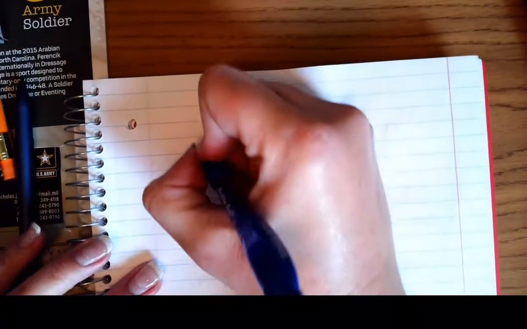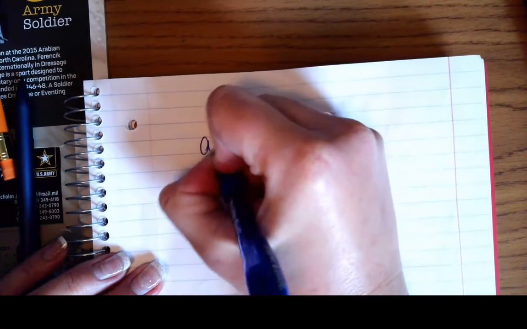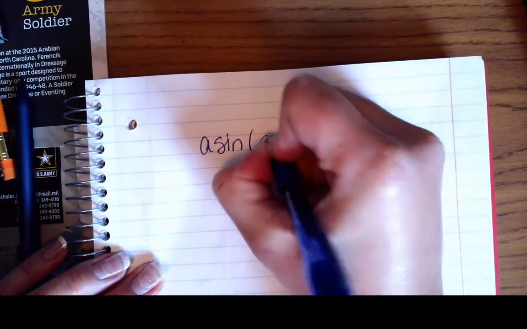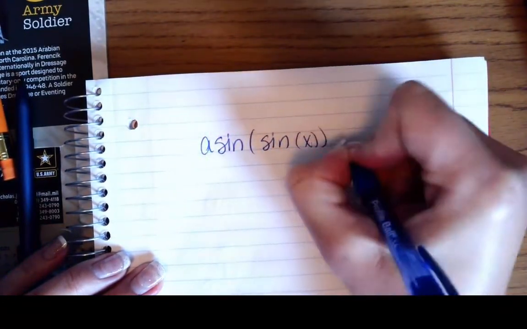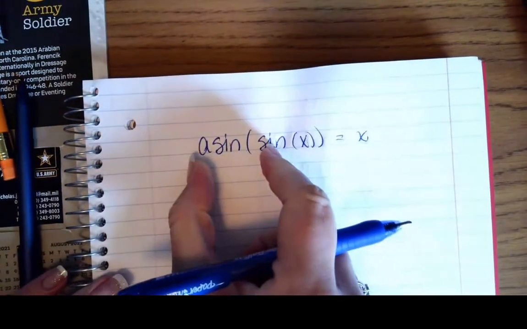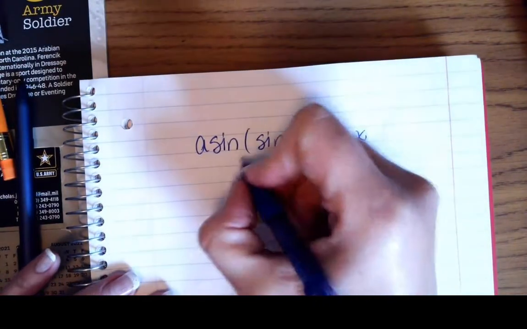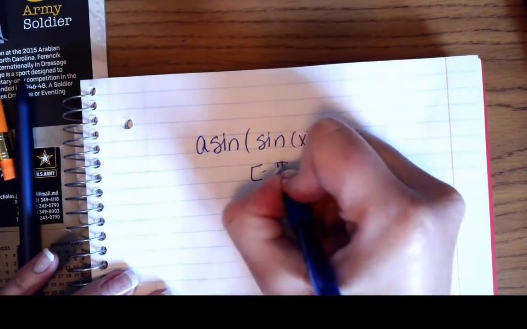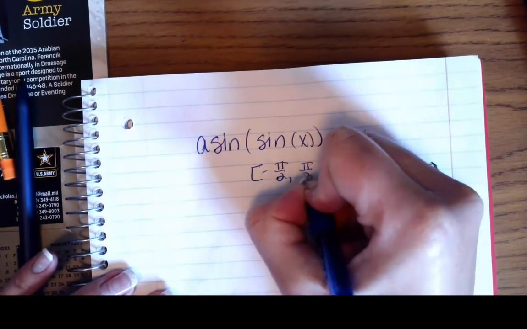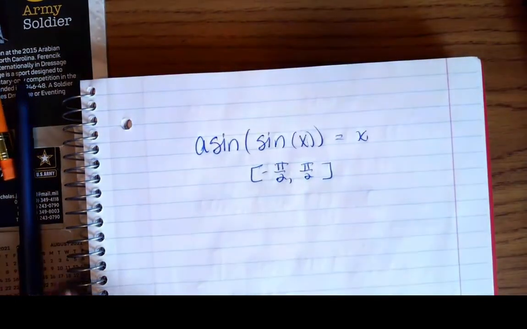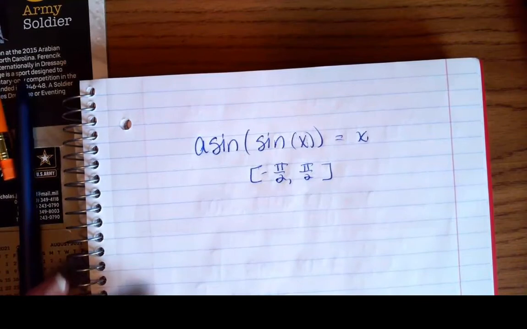So let's try another one. What about if I have the inverse sine or the arc sine of the sine of x? When will that be x? When will these two things undo each other? Well, what is your restricted domain for sine? It's going to be from negative pi over 2 to positive pi over 2. That's when you're going to be allowed to do that. So those are the conditions.